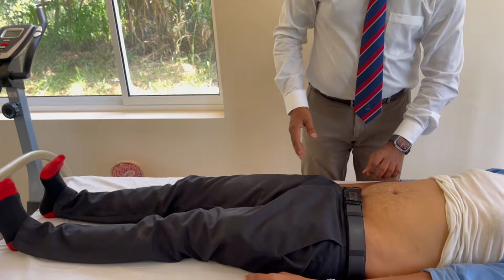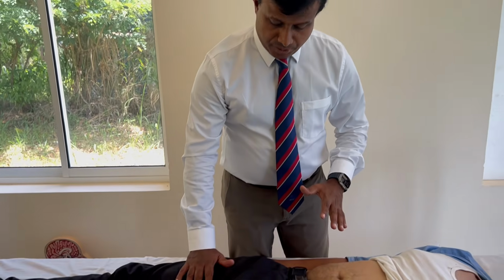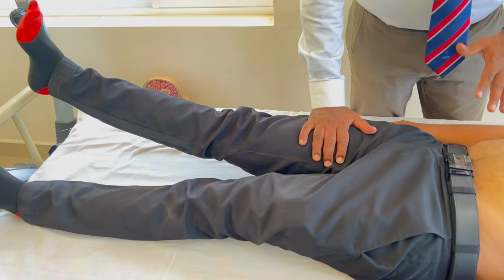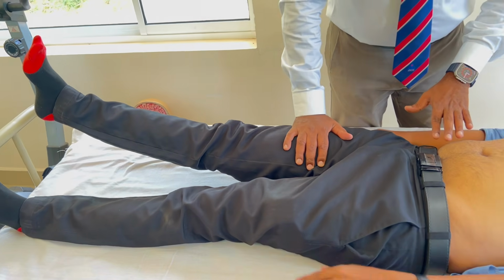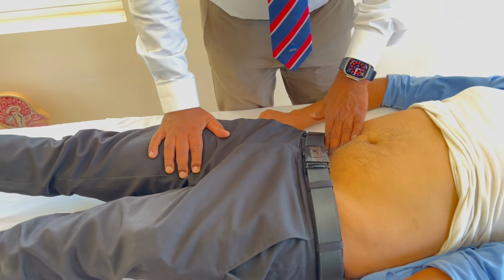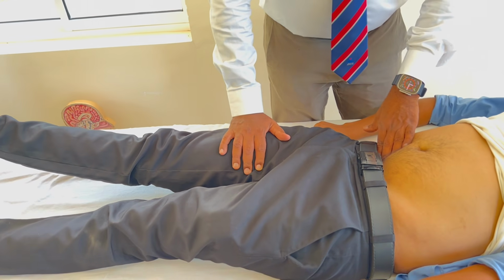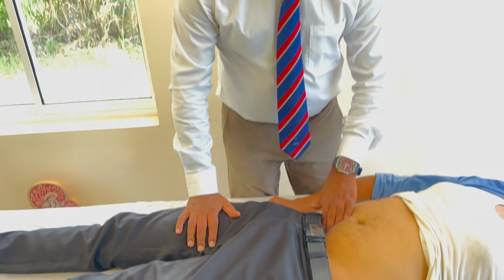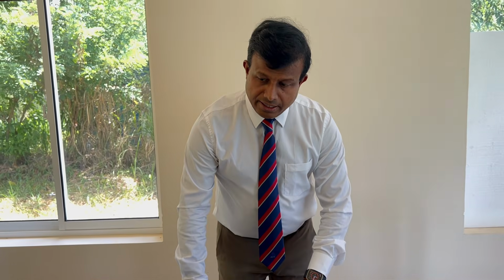The next method is the patient lying supine, and we ask the patient to flex the right hip against your resistance. Can you flex your right hip? Yes. Where do you get the pain most? Okay. So again, flexion of the right hip against resistance will cause increased pain at the right lower abdomen. That is again suggestive of appendicitis because of the positive Psoas sign.